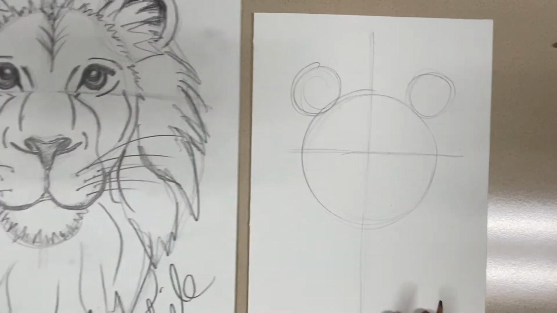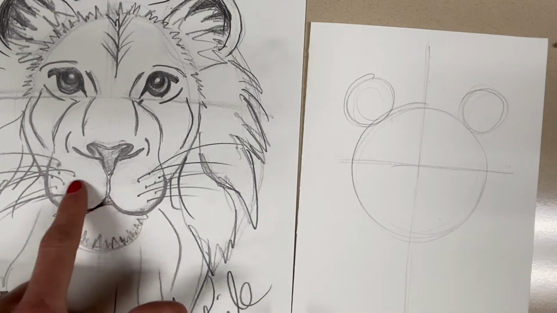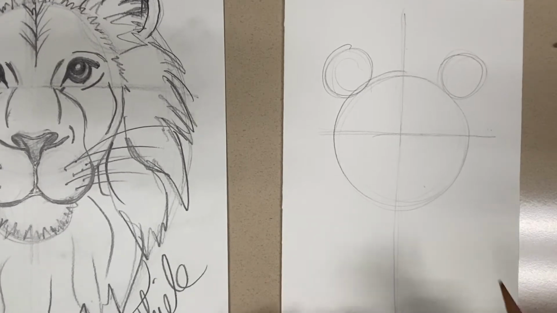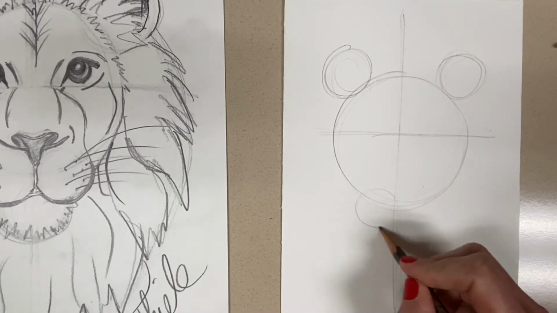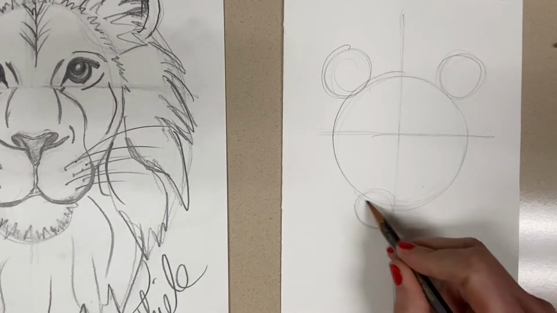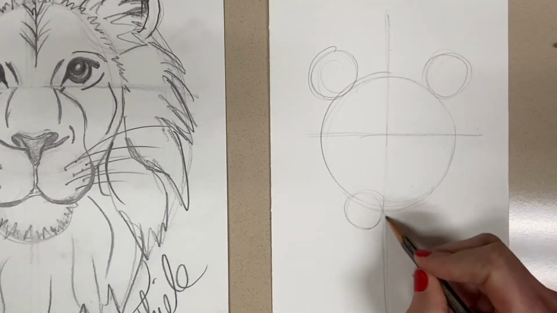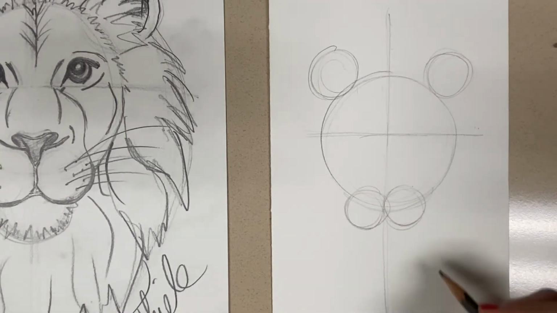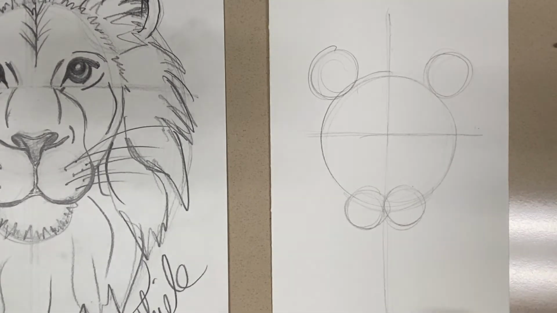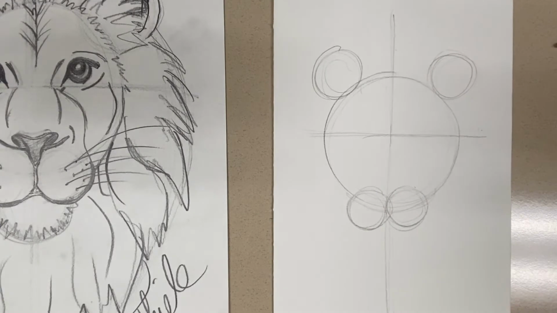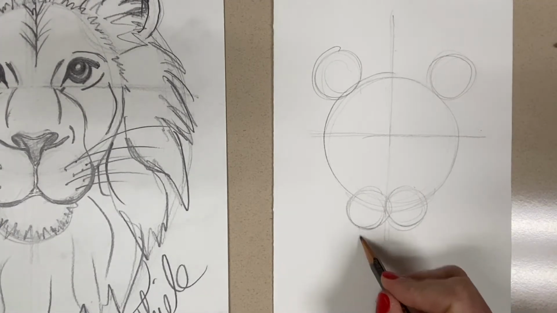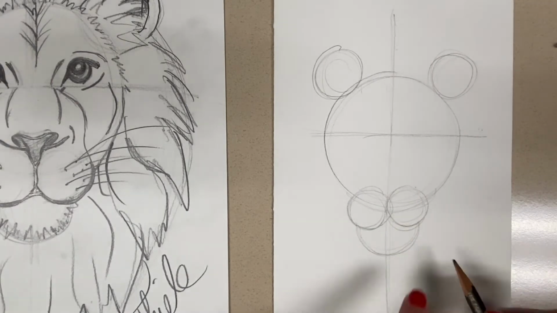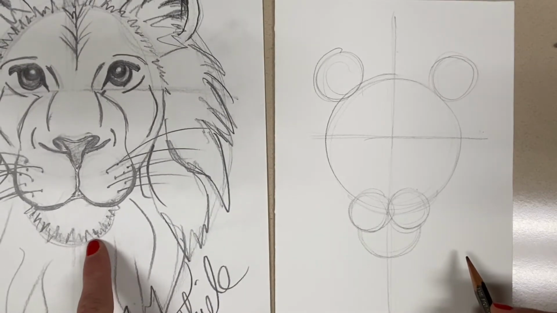Next, I'm going to be using circles to represent this area here of the snout and the chin. So what I'm going to do is draw a circle partially overlapping the large circle here on either side of the middle line. And these circles can be a little bit smaller than the ears. And then I'm going to use a half circle underneath. This is the chin, the bottom jaw.